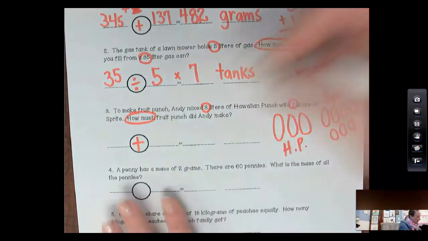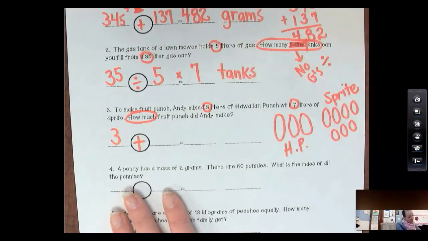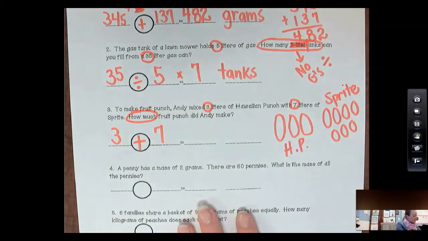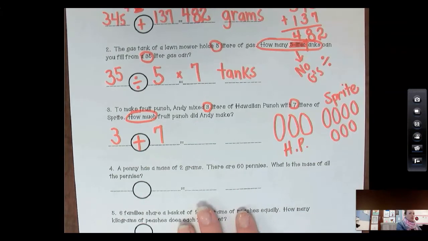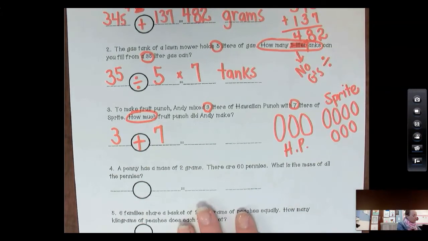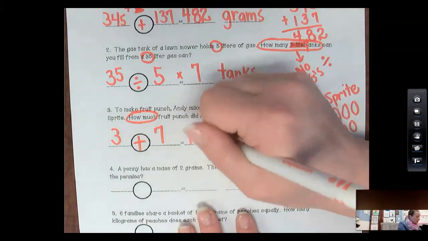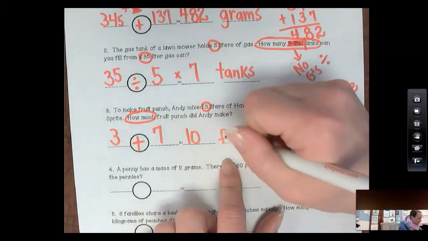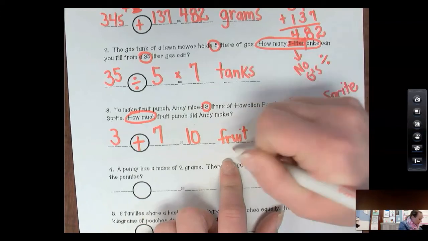So we have 3 Hawaiian punches. We have 7 Sprites. Okay. So what is 3 plus 7? 3 plus 7 is 10. And then what's our label? Fruit punch. So we will write fruit punch.